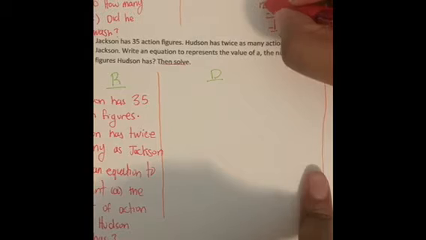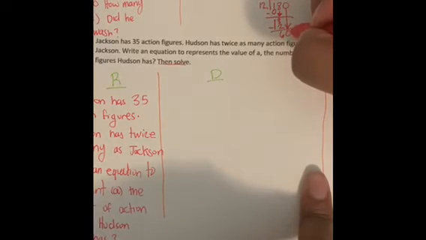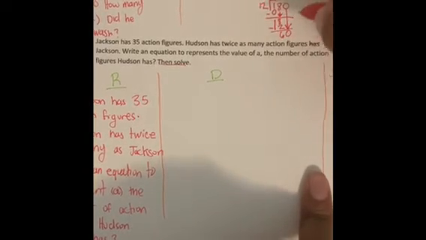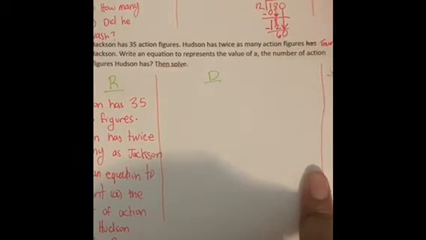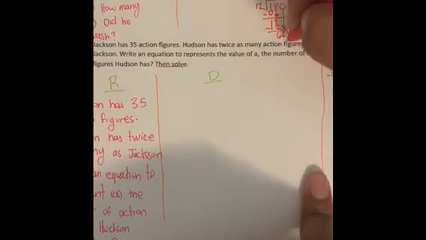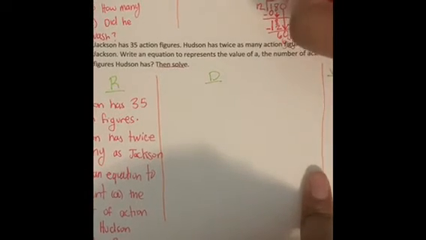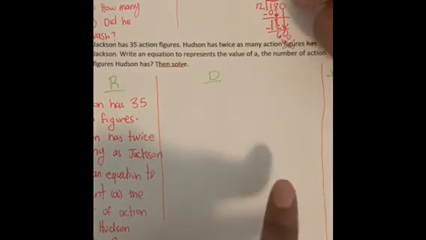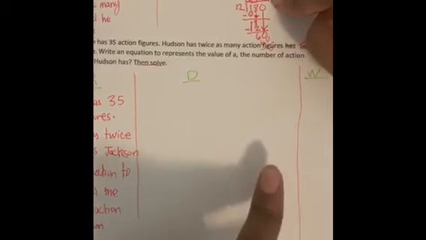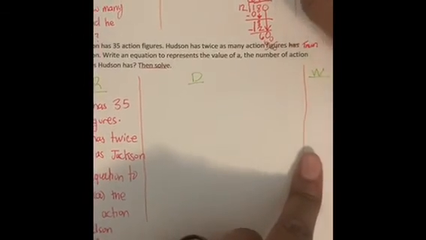60. 12 goes into 60. How many groups of 12 can you get out of 60? Another way of saying it, I can get 5 groups. 5 times 12 is 60. That's going to be 0. I don't have anything else to bring down, so the answer is going to be 15. 15 is how many cars he washed on Saturday.